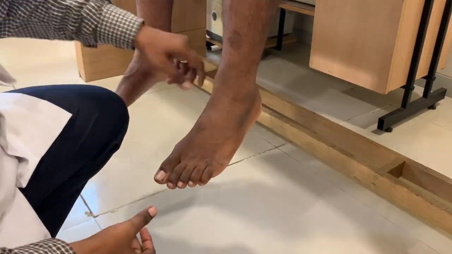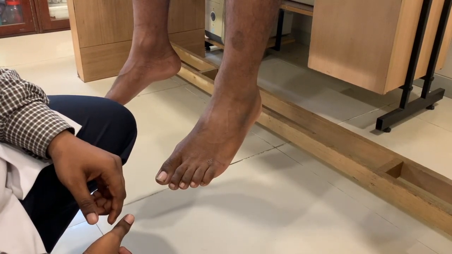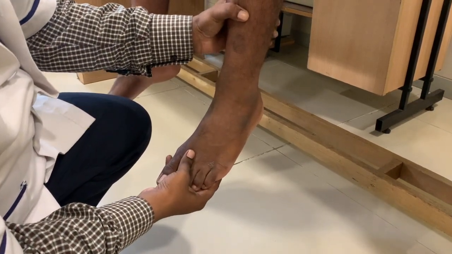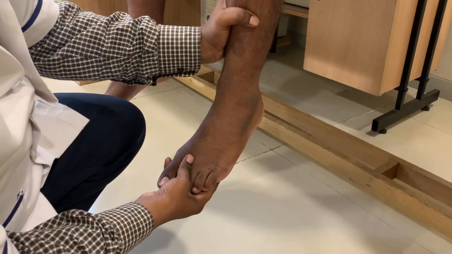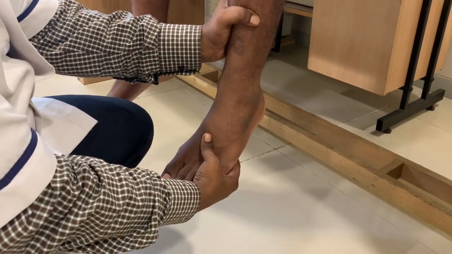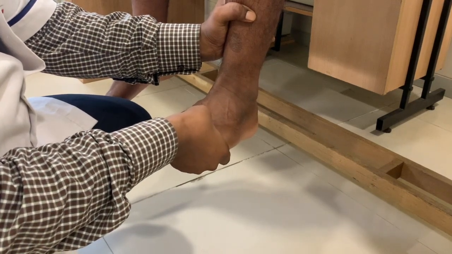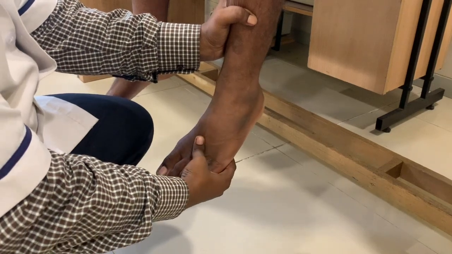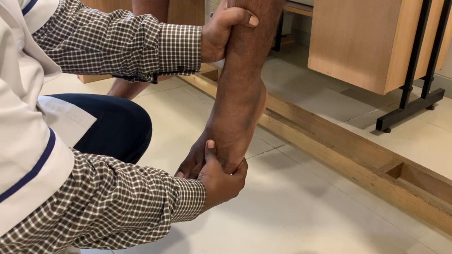Firstly, to check the range of motion of dorsiflexion and plantarflexion: for dorsiflexion you stabilize the leg, the tibia and fibula, and take the foot in an upward position.